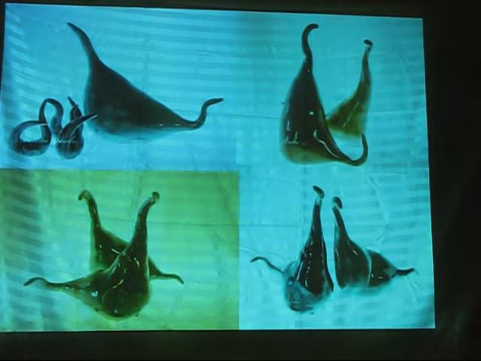Here you can just view what you want to view. There's a mother and two daughters, three daughters, or sons. I always say daughters, I don't know why. And then you have like two juveniles.